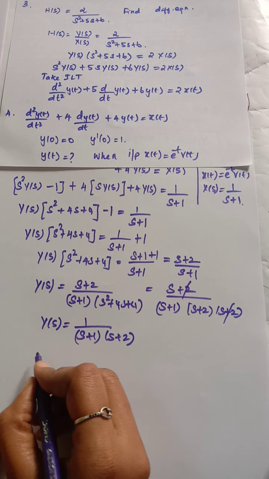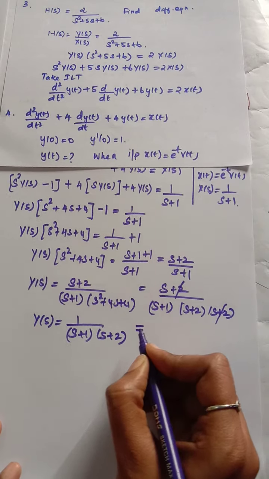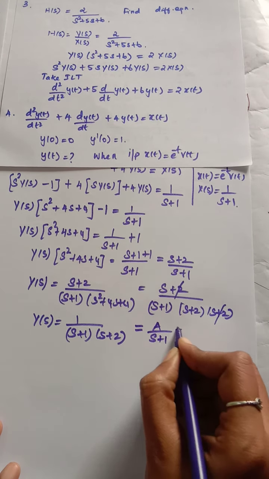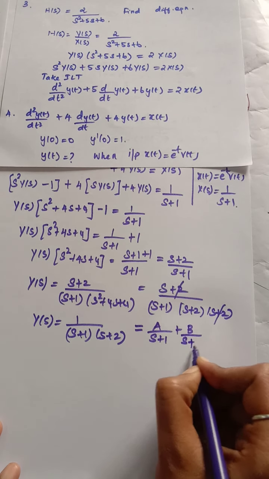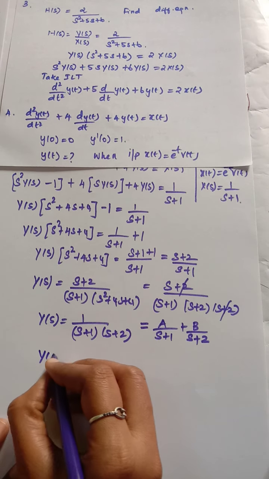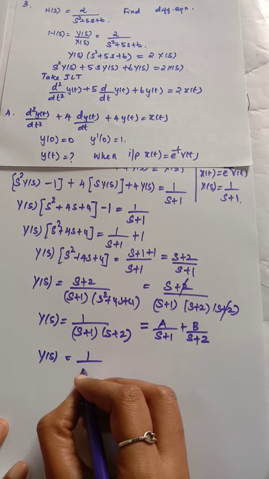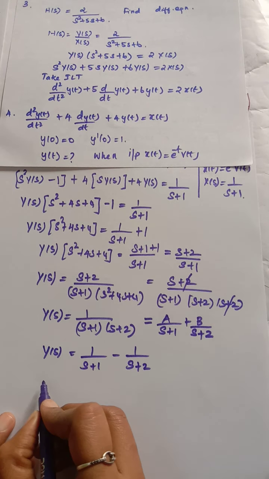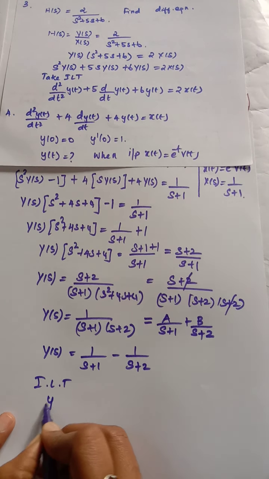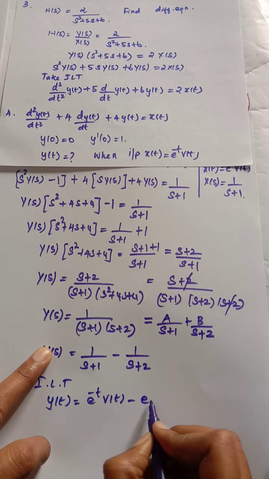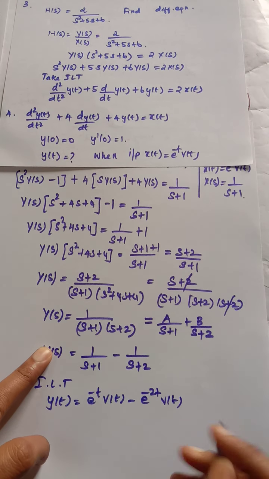If you want to take the inverse Laplace transform, first you have to apply partial fractions. So here you apply partial fractions, A by s plus 1 plus B by s plus 2. You know how to apply it, so apply it and find out. You will get 1 by s plus 1 minus 1 by s plus 2. So when you take the inverse Laplace transform, y of t is equal to e power minus t u of t minus e power minus 2t into u of t. Okay, so this is the result.